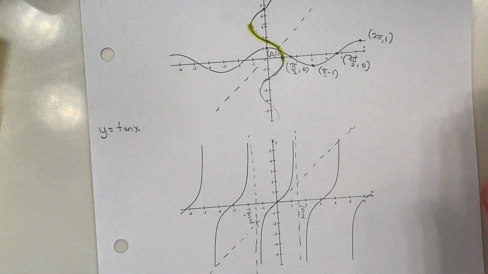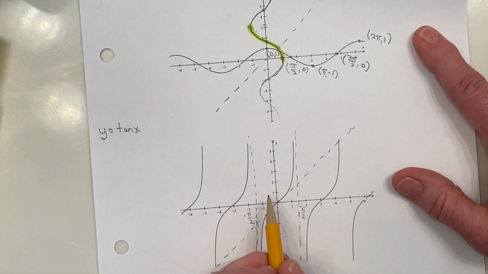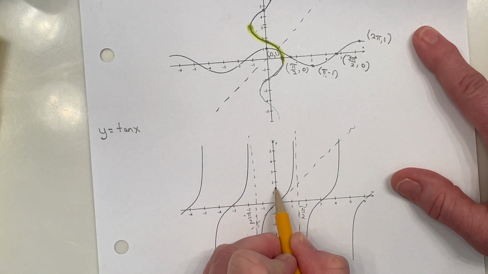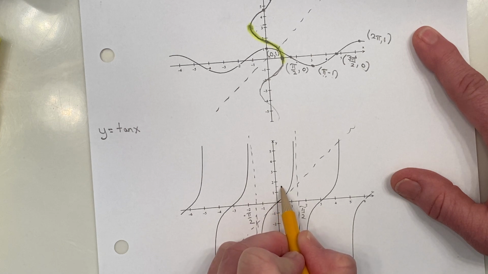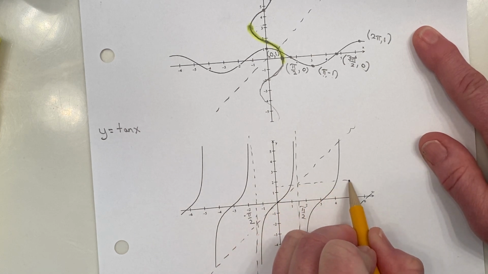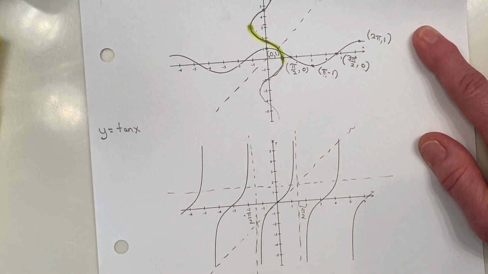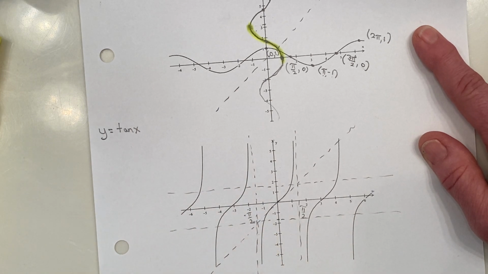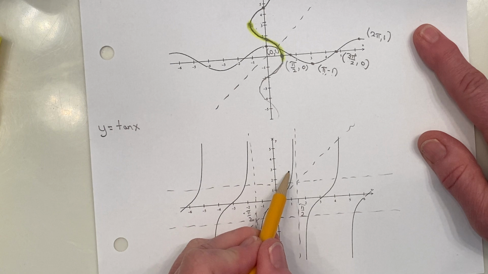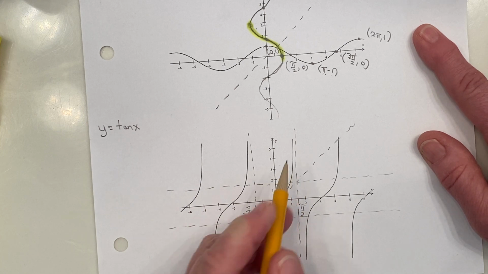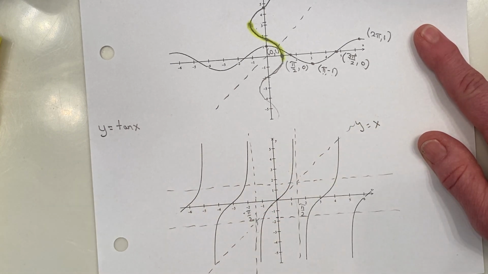So let's sketch in y equals pi over 2. If I went up to pi over 2, which is about right here at 1.57, and sketch in a horizontal asymptote instead of a vertical, it would look like this. Let's sketch in y equals -pi over 2, which would be about down here, as a horizontal asymptote. So our inverse tangent graph is also going to have symmetry with regard to y equals x. Remember, this is y equals x.